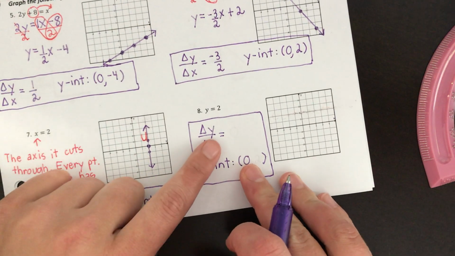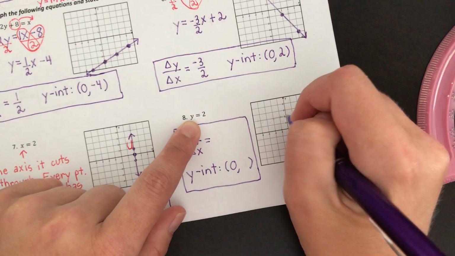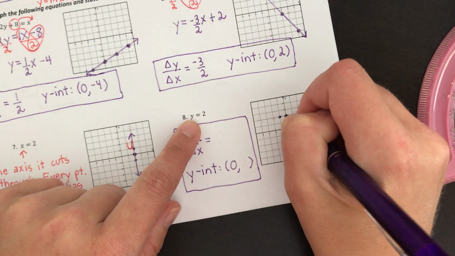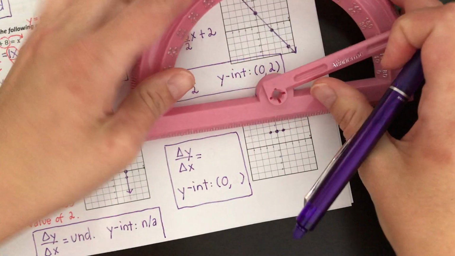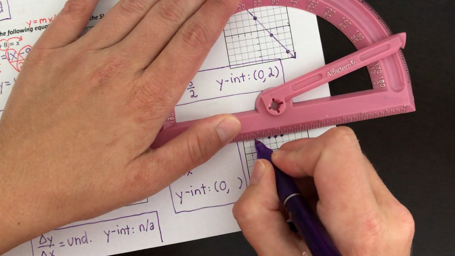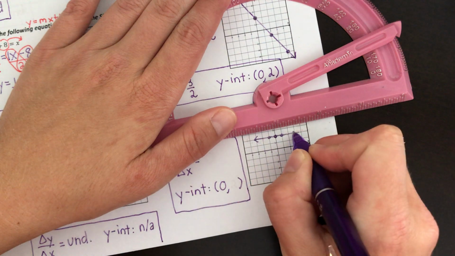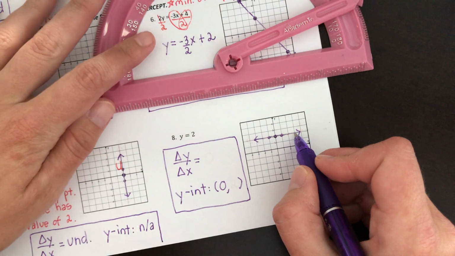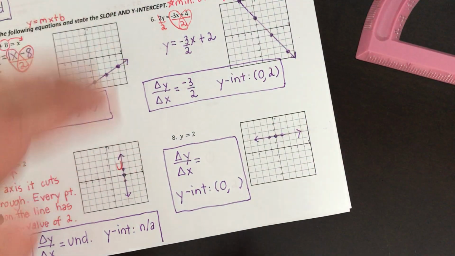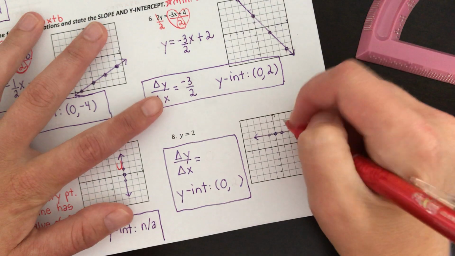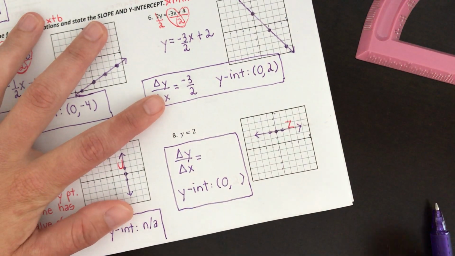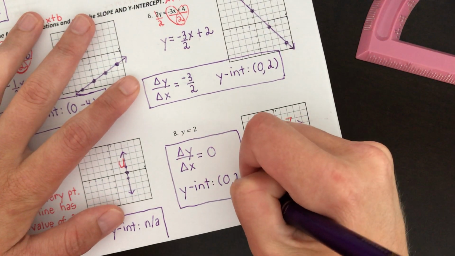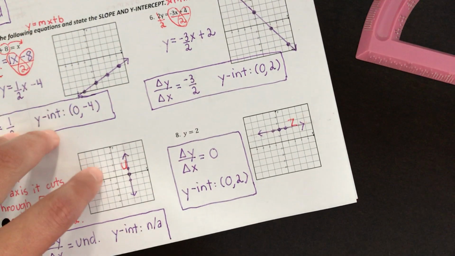All right, moving along. So here on this problem, that's the axis I cut through. So I'm going to cut through the y-axis at 2. And so it'll look something like this. And hopefully you agree with me that every single point on this line, if I pick a random point, that y value for that coordinate is 2. Okay, and hopefully you remember from Algebra 1 that you can write a zero on this, because this is a 0 slope. And what is my ordered pair for the y-intercept? It's (0, 2). All right, let's move on to the back.